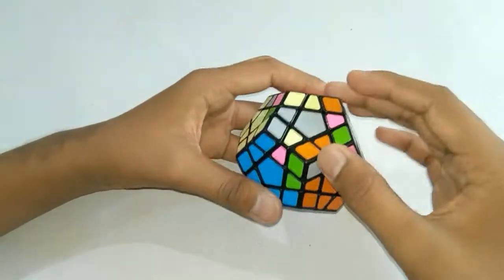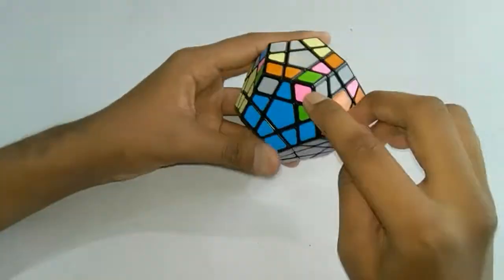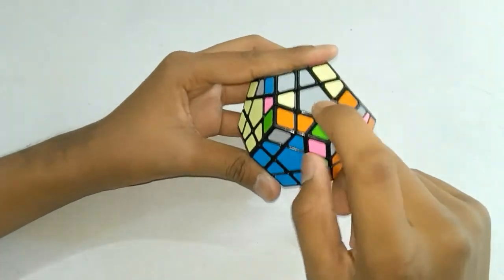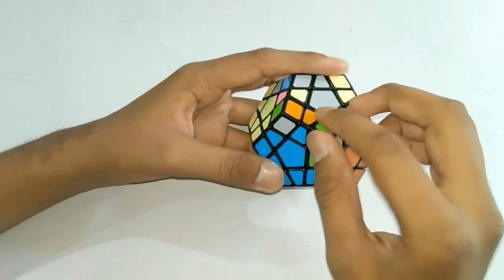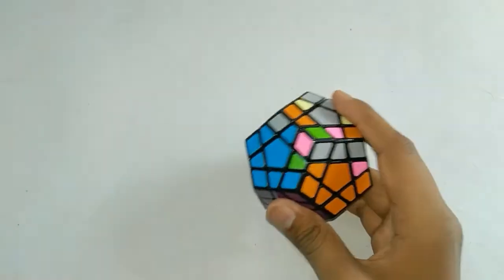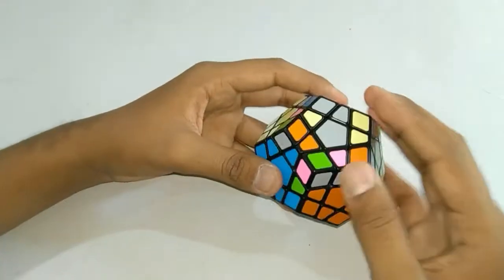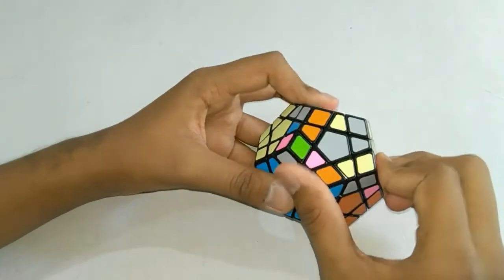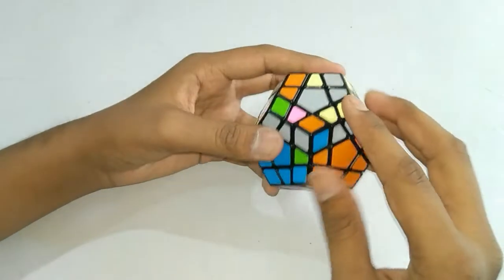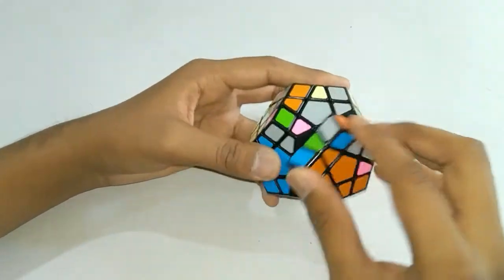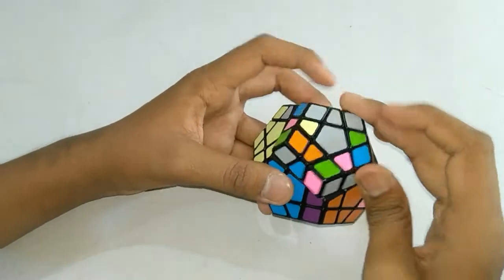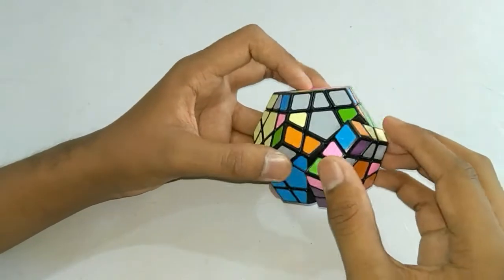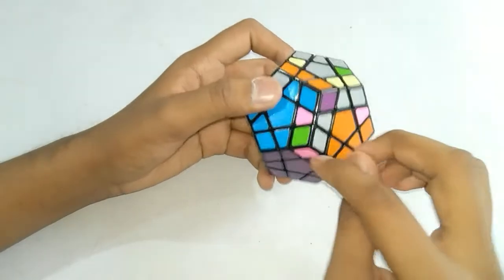So let's find a piece. Here we have found one piece, that is the blue orange piece, and we have to take that over here. So for doing this, first of all, take that piece away from the place we have to take it. Now take this entire plane upwards, replace this with that, and bring this down.